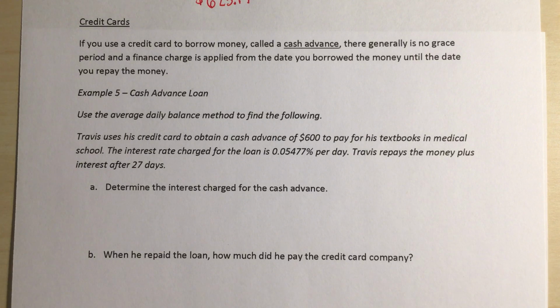So let's take a look at an example here. Travis uses his credit card to obtain a cash advance of $600 to pay for his textbooks in medical school. The interest rate charged for the loan is 0.05477% per day. Looks like a very small percentage, but remember it is a daily percentage, right? Not an annual percentage. So it is very different. Travis repays the money plus interest after 27 days. Determine the interest charge for the cash advance. And when he repaid the loan, how much did he pay to the credit card company?